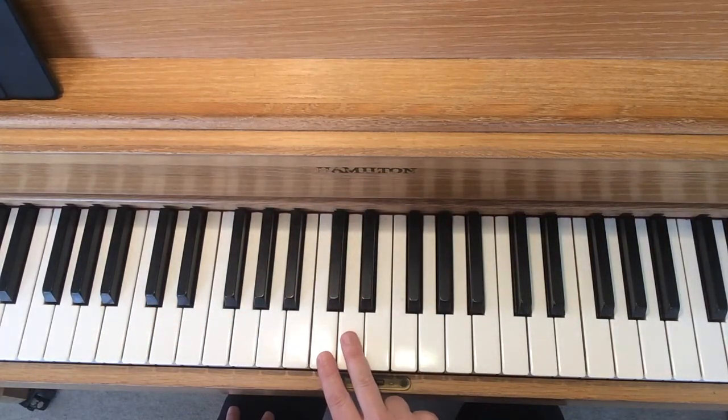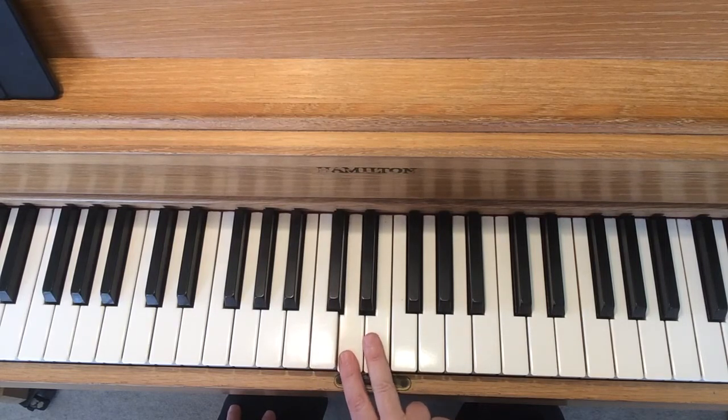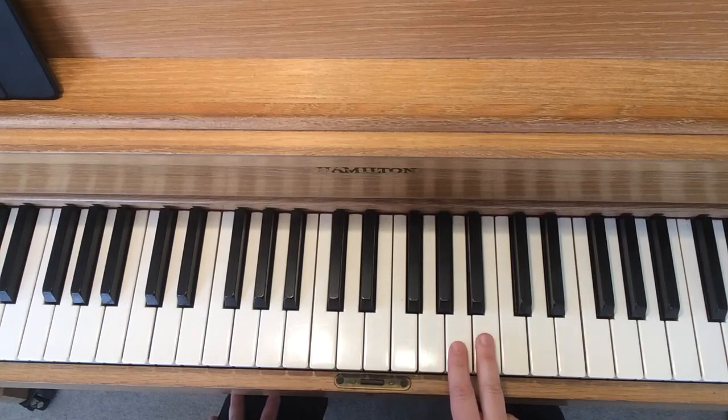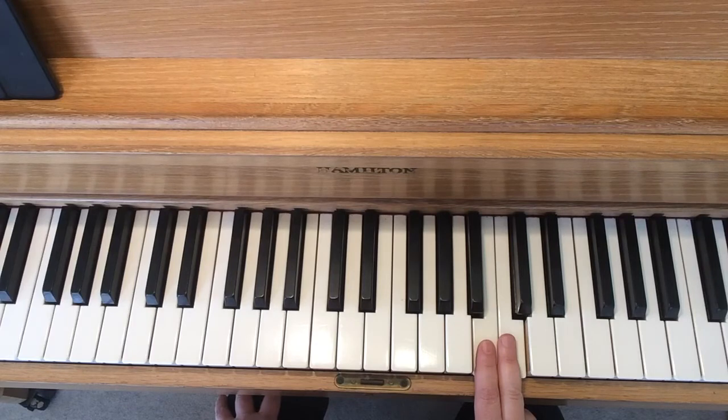We started with a whole step between do and re. Whole step with re, mi. Half step with mi, fa. Whole step with fa, so. Whole step with so, la. Whole step with la, ti. And half step with ti, do.